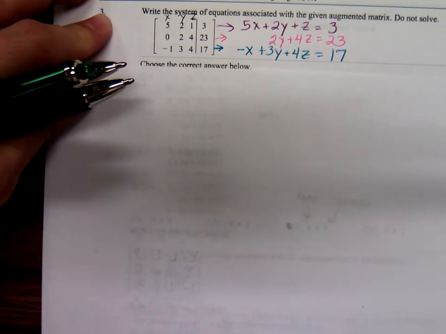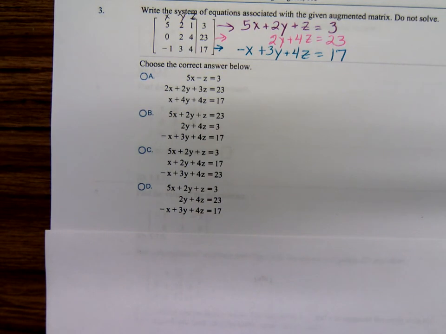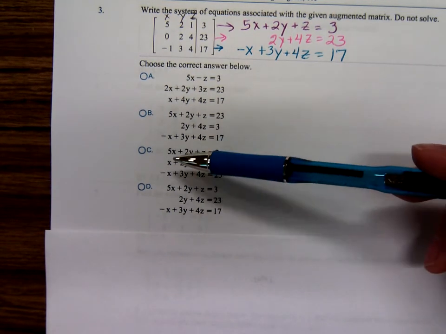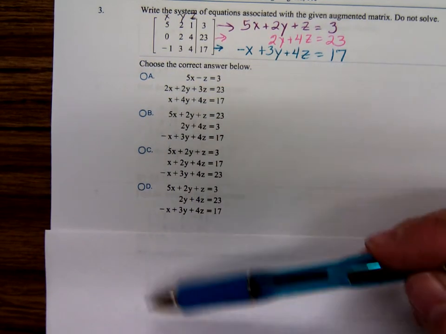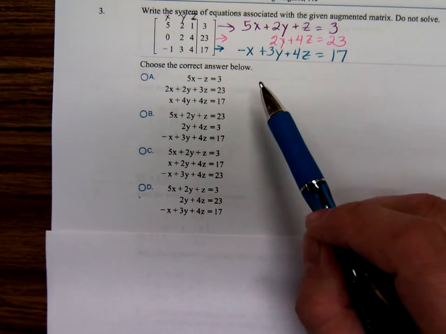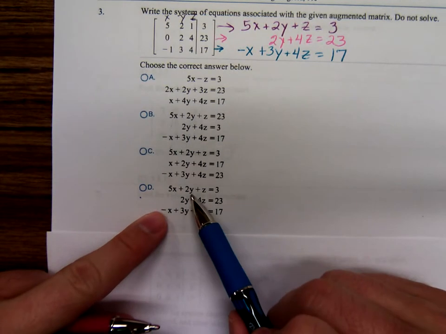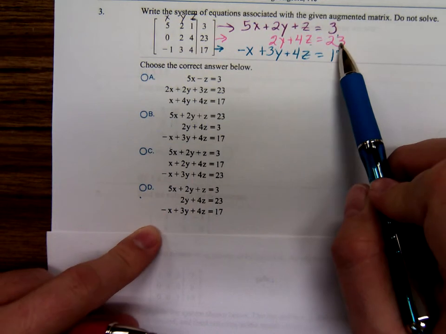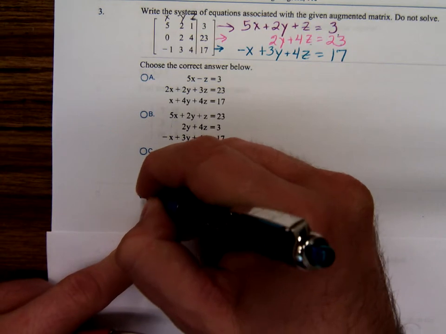And this is what I refer to as the combination algebra problem and I-test. You got to look really closely. They all start looking alike. Okay, I'm looking at this first 5 and -x. So it's either B or D. Let me see. 2y plus z. Oh, I'm thinking it's D. 5x plus 2y plus z equals 3. 2y plus 4z is 23. If you have something like this on a test, you be sure you look real close, okay?